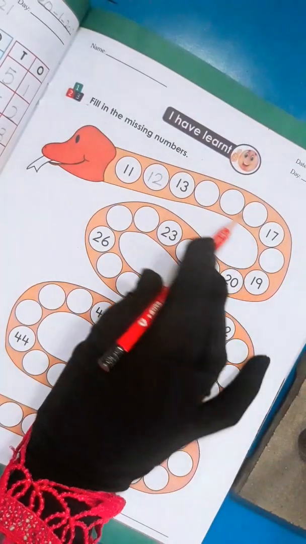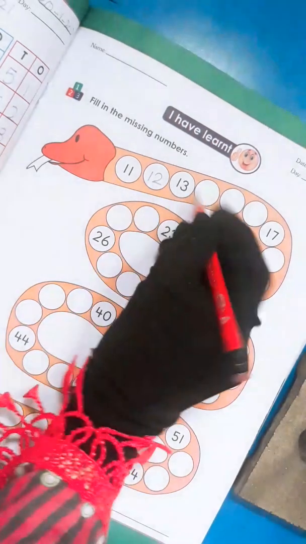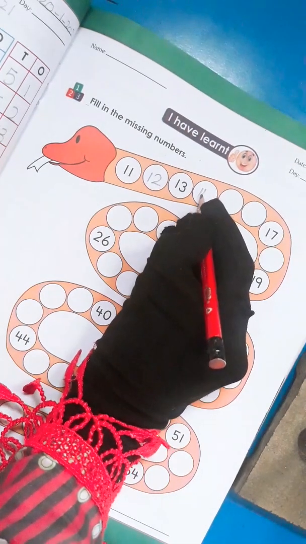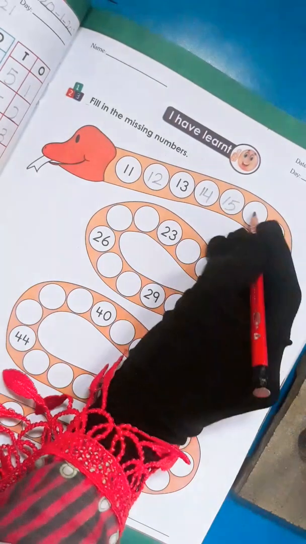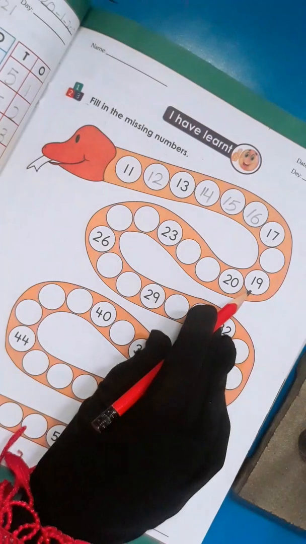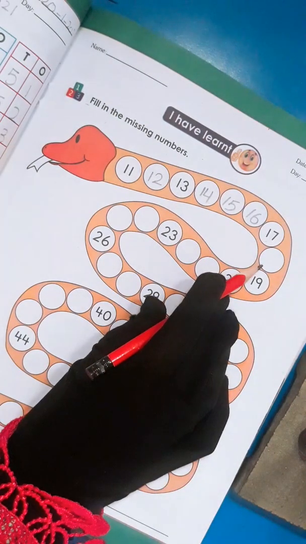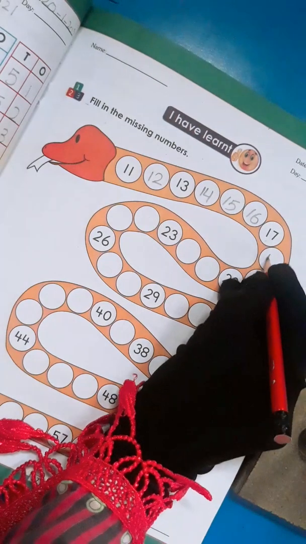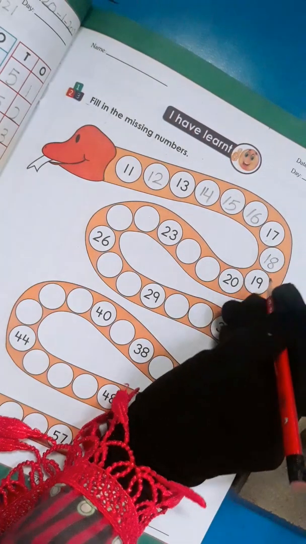17. Which numbers are missing? What comes after 13? 14, 15, 16. 17. Which number is missing? 18. Now we will write number here 18 in the box.